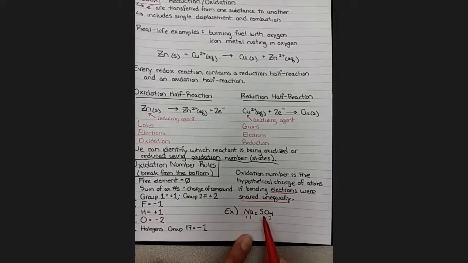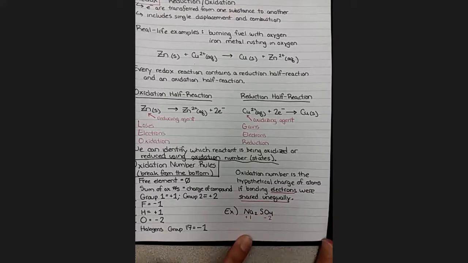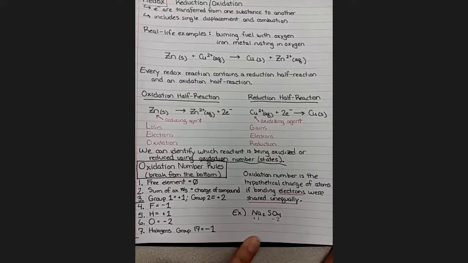And then we don't have a rule for sulfur, so we're going to have to figure it out by process of elimination. Because we know according to group 2, the sum of all the oxidation numbers in the compound has to equal the charge, which is 0 for this.